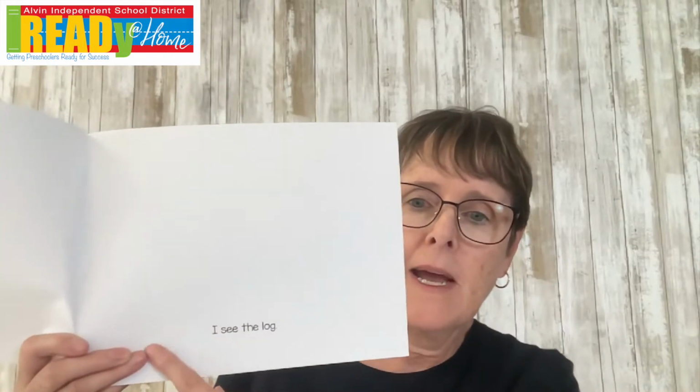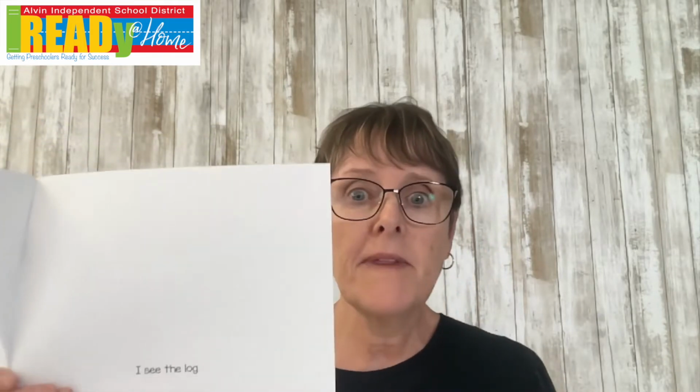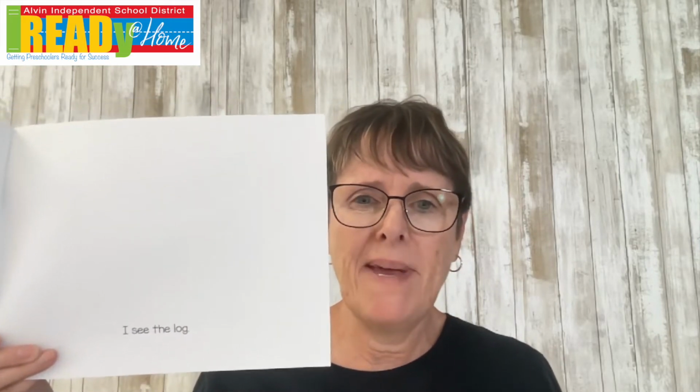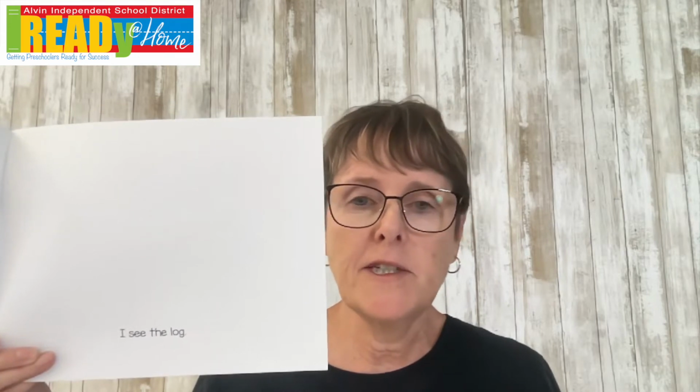The first page says, I see the frog. Touch the words as you read them. I see the frog. Go to the next book page. I see the log. What's a log? Some of this is new vocabulary for your child. A log is a big, big stick. You might need to show them a picture, an actual picture of a log if they don't know.